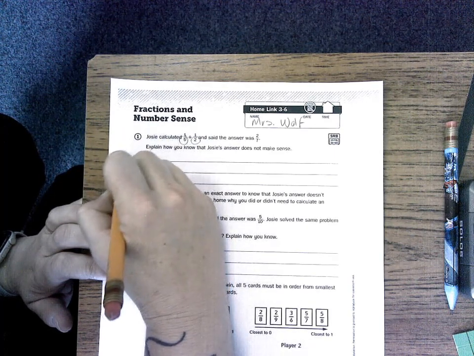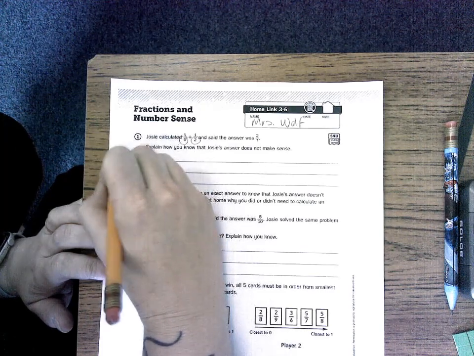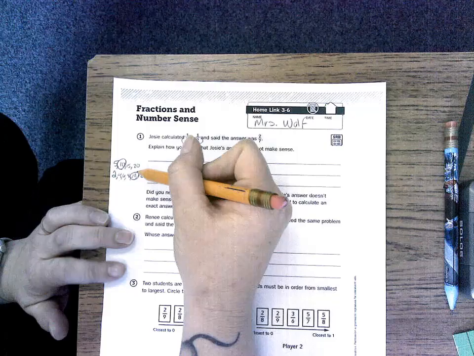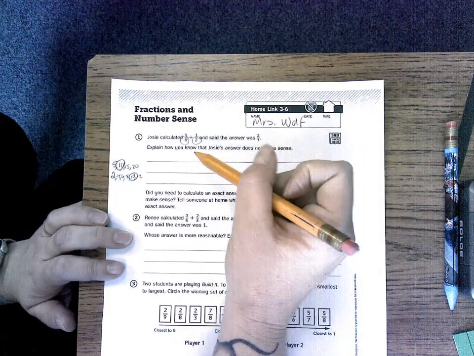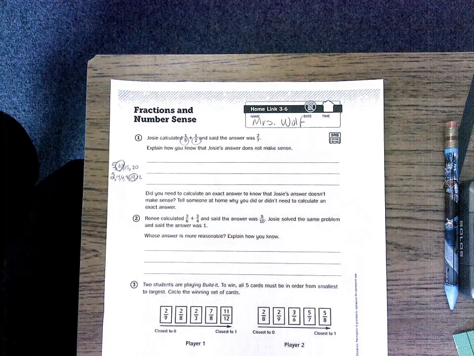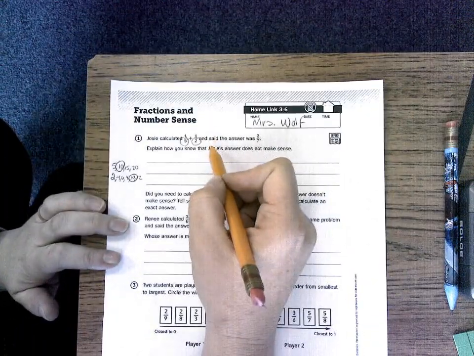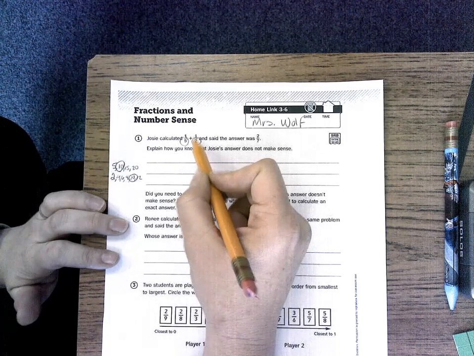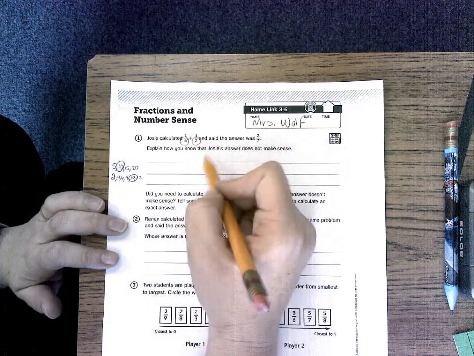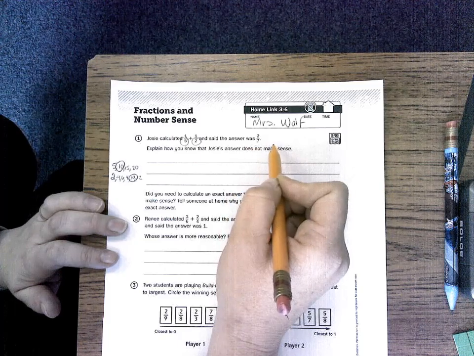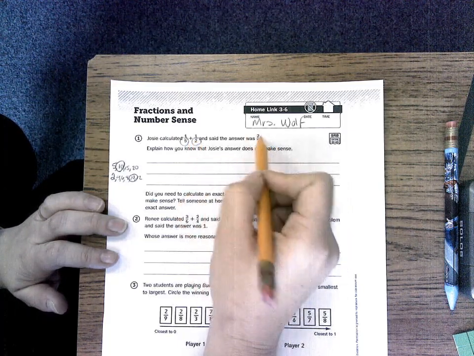2, 4, 6, 8, 10, 12. The common denominator for 5 and 2 is 10. 7 is not a common denominator for 5 and 2. I also know, because if I think about this, I think what Josie did was she just added straight across. She did 1 plus 1, which equals 2, and 5 plus 2, which equals 7. This does not make sense because we do not add the denominators.